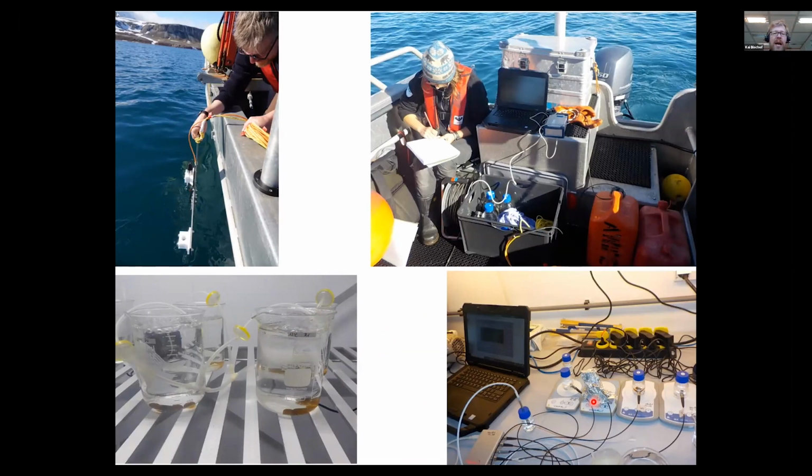This is how it looks. So we are running measurements from the boat. And then what we wanted to do is compare the light availability to the photosynthetic capacity of the seaweed. So we are mimicking the light conditions underwater, and then we run photosynthesis measurements directly with the corresponding light climate as it is present underwater.